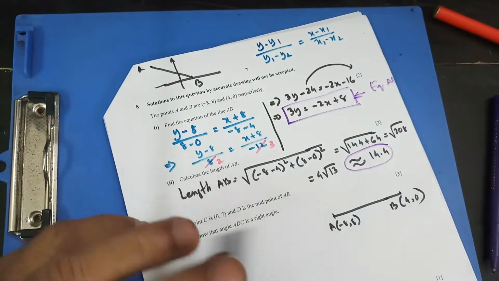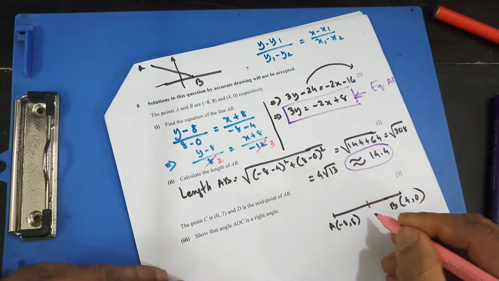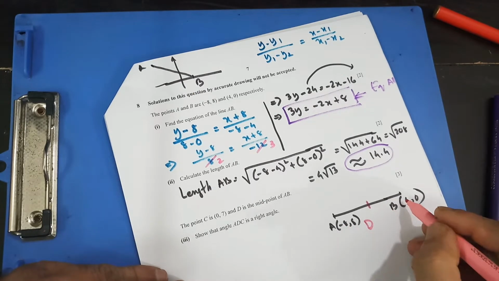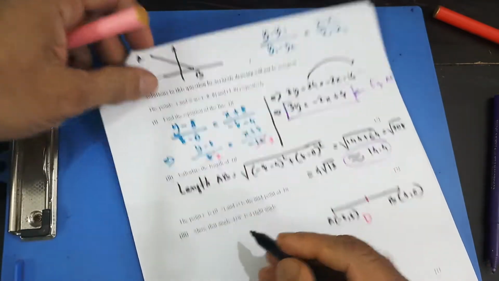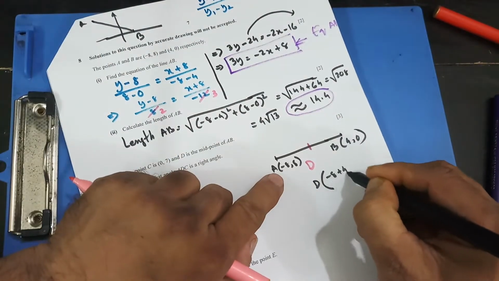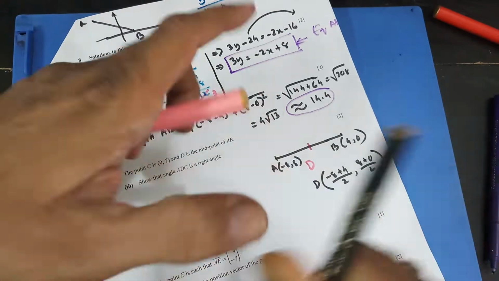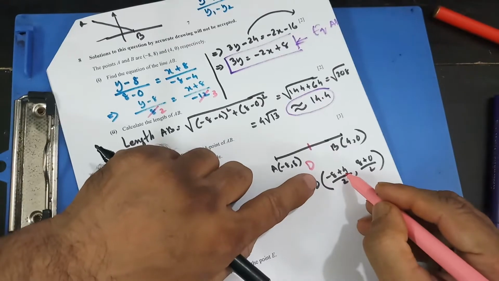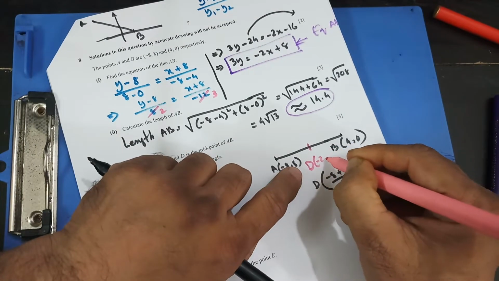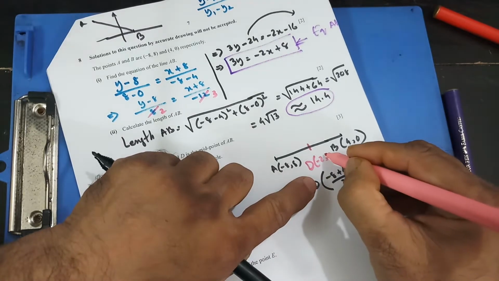Now D is the midpoint of that. So what is D? This D is the midpoint, so D is gonna be the average of these two, minus 8 plus 4. Okay, let me write that down. D is gonna be minus 8 plus 4 divided by 2 and 8 plus 0 divided by 2. So minus 8 plus 4, minus 4 divided by 2 is minus 2, and 8 by 2 is 4.